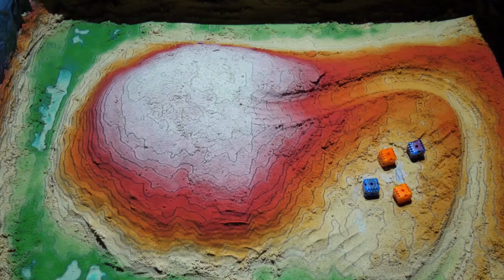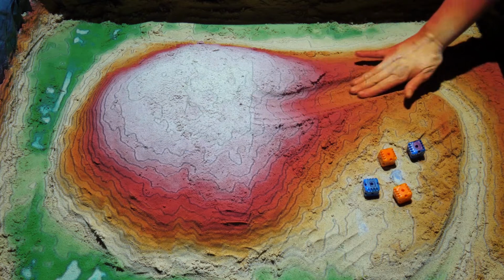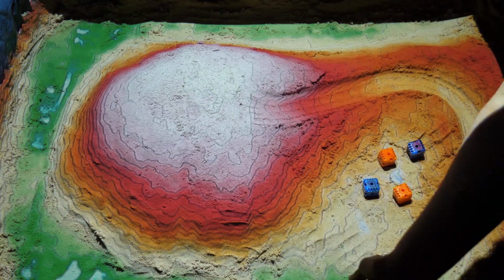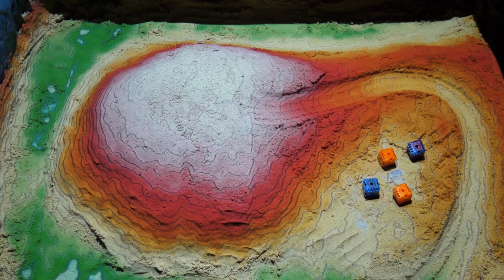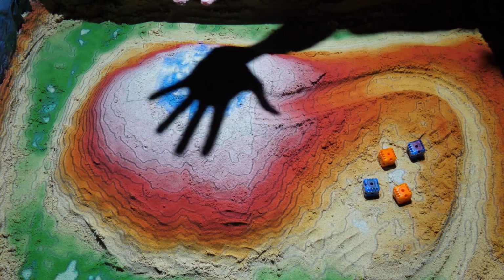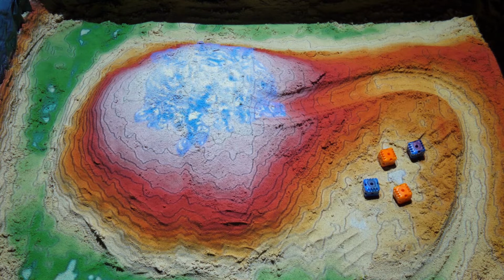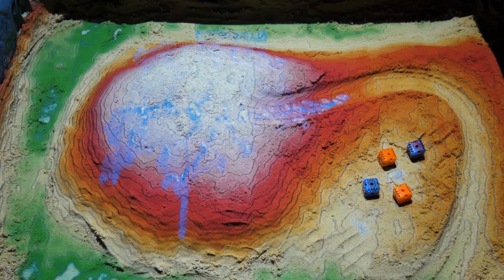So now we're going to look at another landscape. Here we've got a hill with a river channel running off of that hill, round this nice meander, and we've got a riverside community just over here. And what happens in a normal rainfall event is that that water that falls on that hill runs down the river channel around that meander.